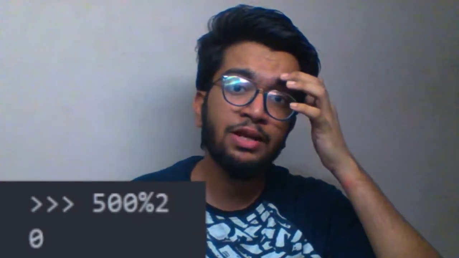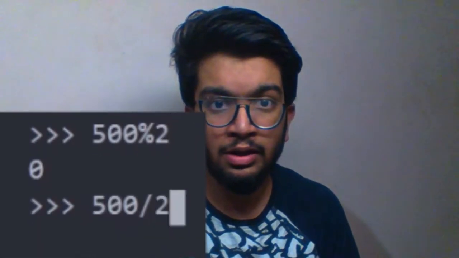But there are also operations such as the power or exponential operation, which is done by two asterisks. There's also a modulo operator. What the modulo operator does is divide the numbers as usual, but it returns the remainder of the division. It does not show the quotient. That is, if I do 500 modulo 2, the remainder is 0. So we get 0 instead of 250.